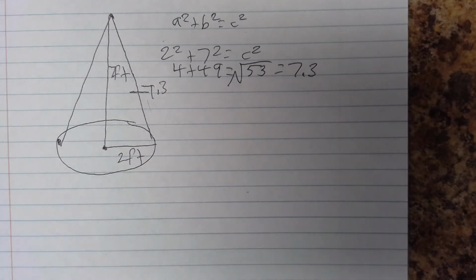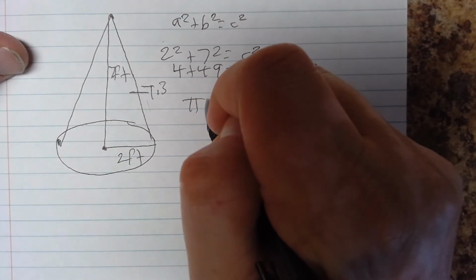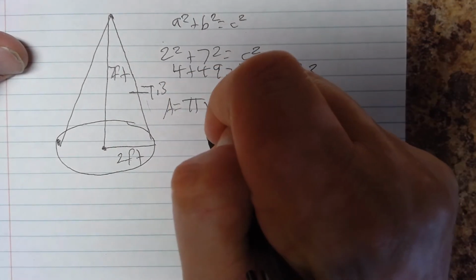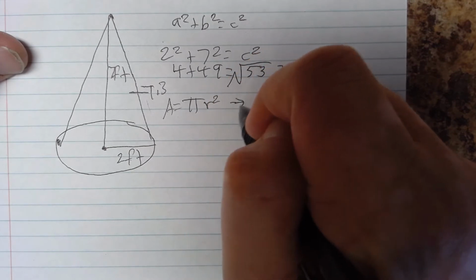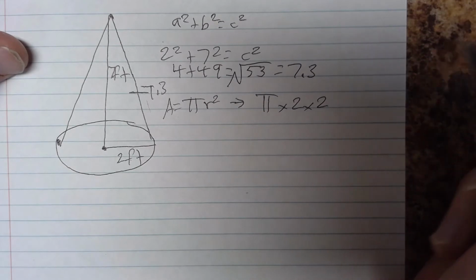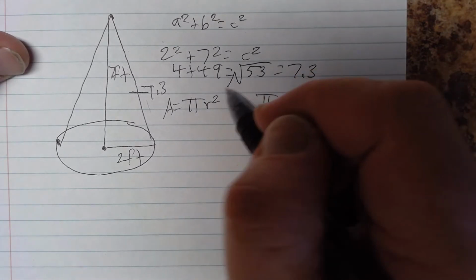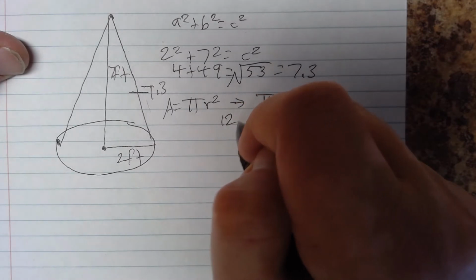Okay, now we can go ahead. So let's start with our circle on the bottom, pi r squared, the radius is 2. A equals pi r squared, pi times 2 times 2, so pi times 4. 12.56 or 12.6.